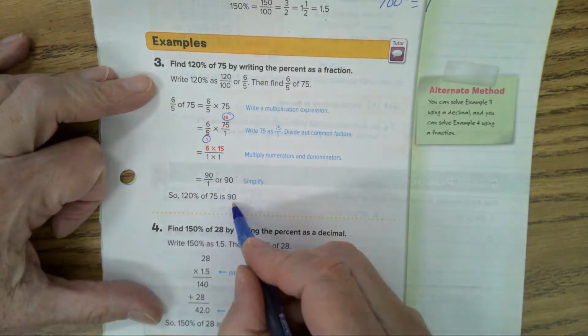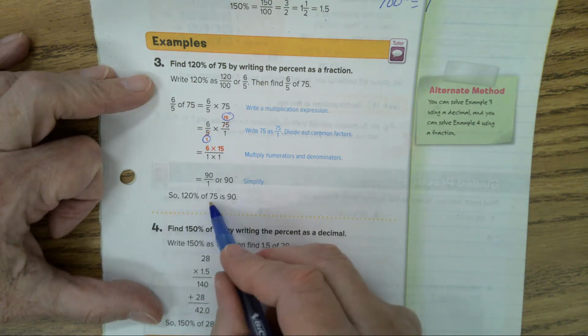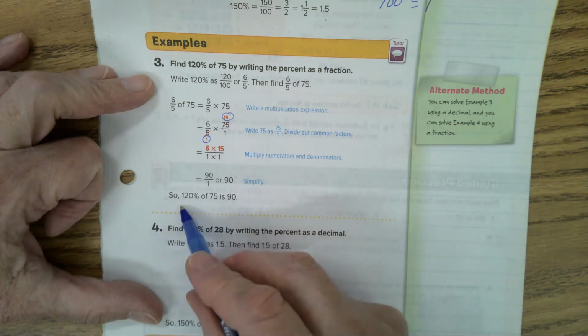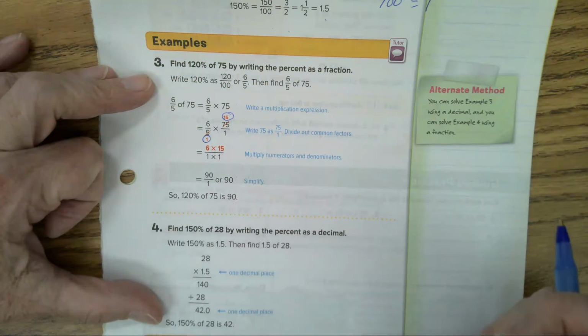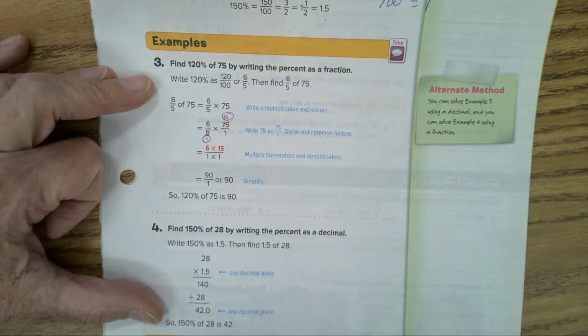Does it make sense? Yes. This answer has to be larger than 75 because your percent is larger than a 100. Any questions on that? Always go back and check. Now let's go on to the next problem.